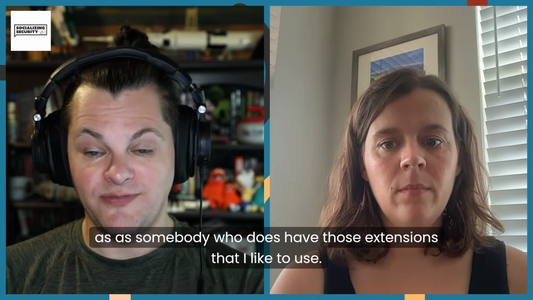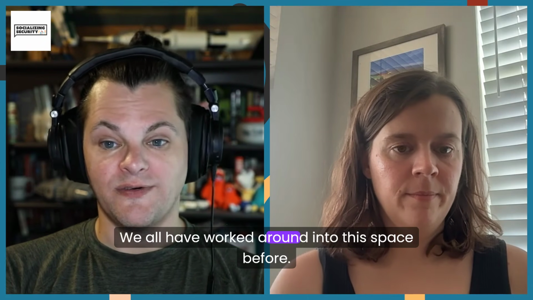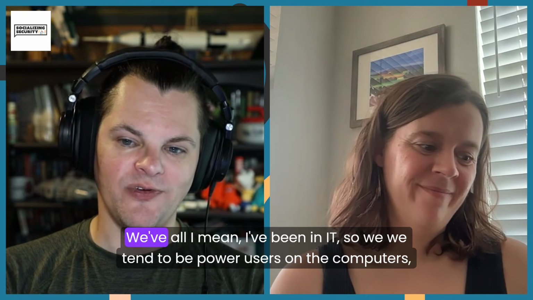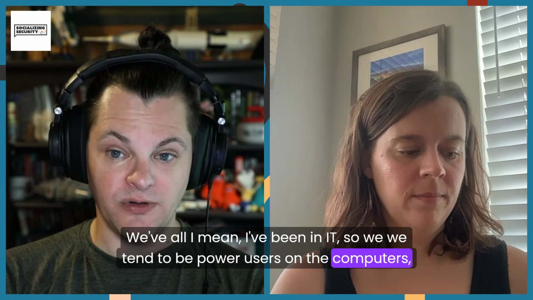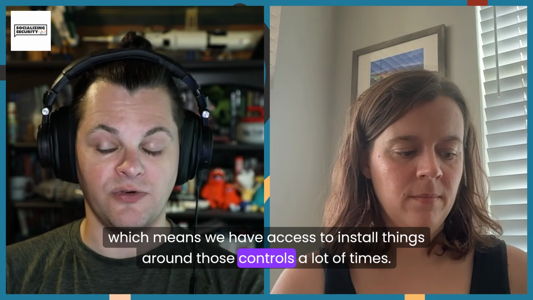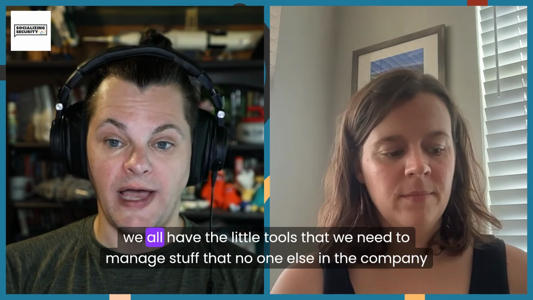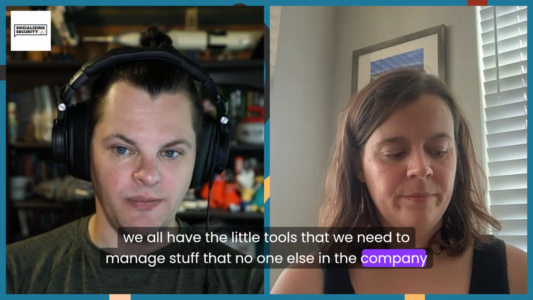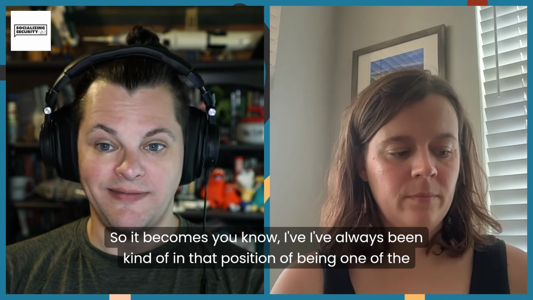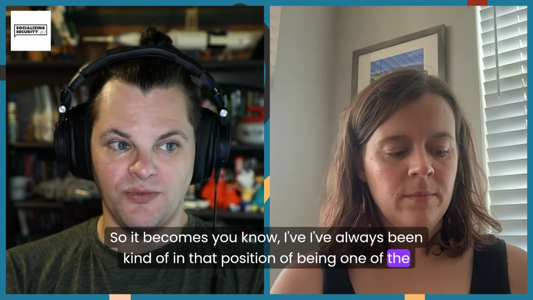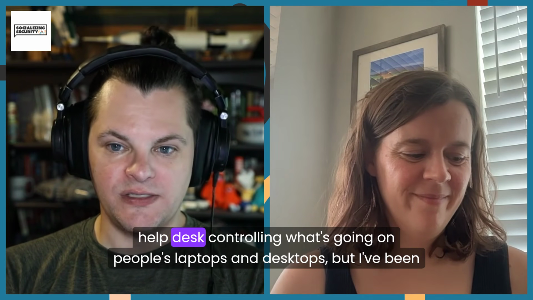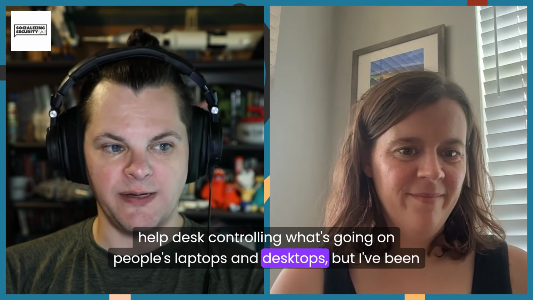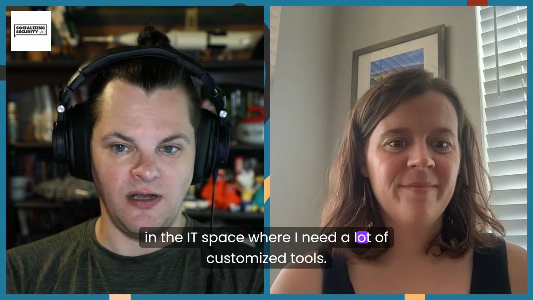As somebody who does have those extensions that I like to use, we've all worked around controls in the space before. I've been in IT, so we tend to be power users on the computers, which means we have access to install things around those controls a lot of times. And we all have the little tools that we need to manage stuff that no one else in the company really ever needs. So I've always been in that position of being one of the worst shadow IT people, because I'm not help desk controlling what's going on people's laptops and desktops, but I've been in the IT space where I need a lot of customized tools.